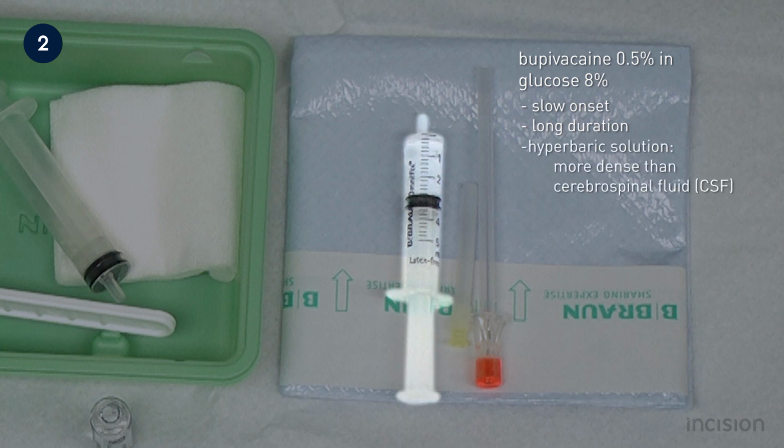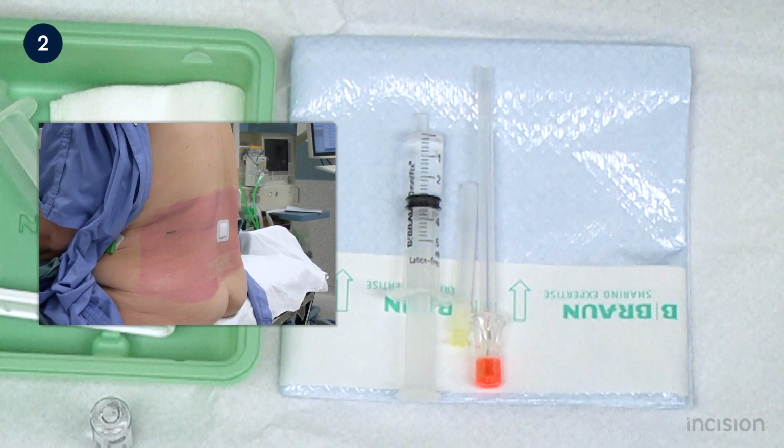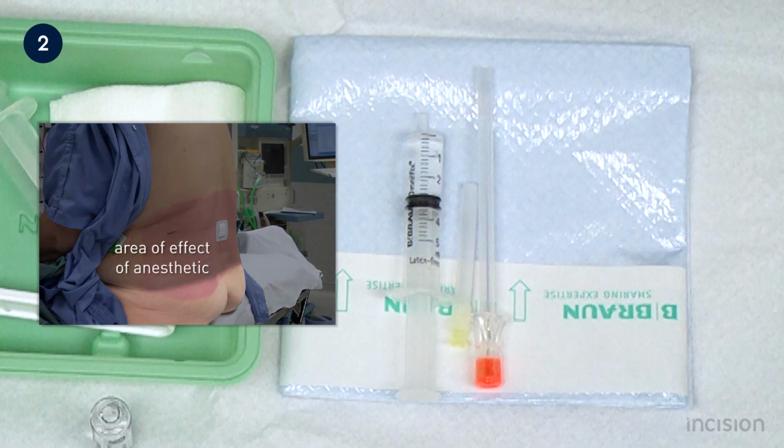Because the solution is more dense than cerebrospinal fluid or CSF, changing the patient's position influences its distribution and therefore its site of action. For example, if the patient is kept seated for a period of time following the injection, the long-acting anesthetic sinks, predominantly affecting the nerves innervating the perineum and the buttocks. This so-called saddle block anesthesia is ideal for perineal surgery.